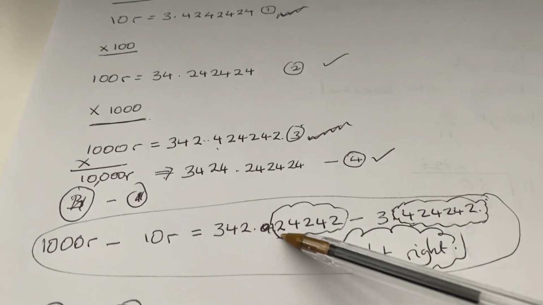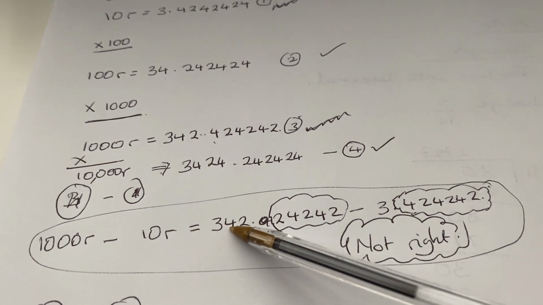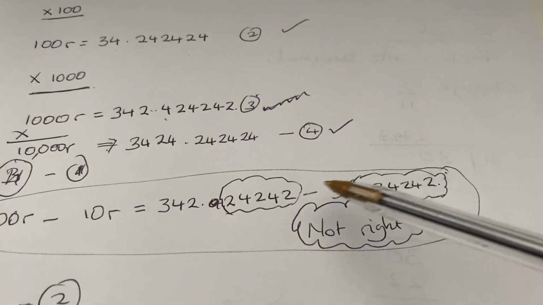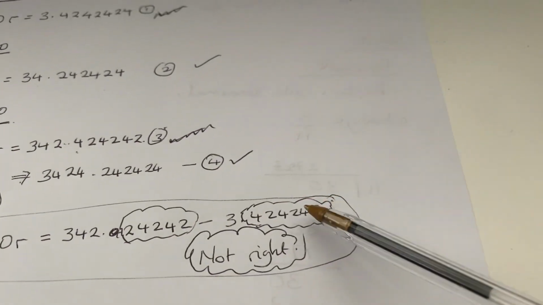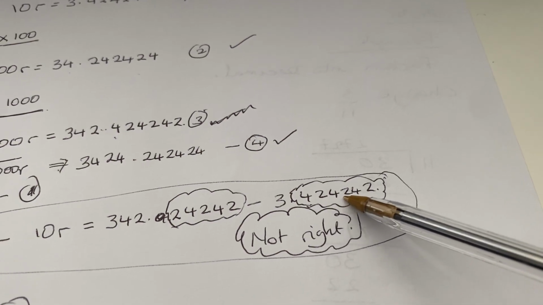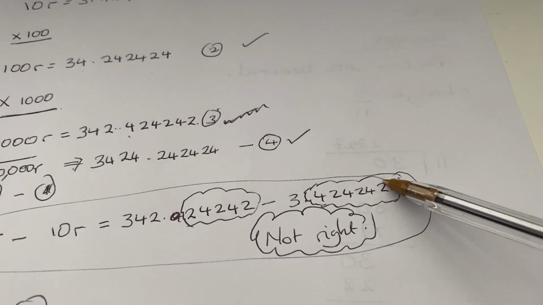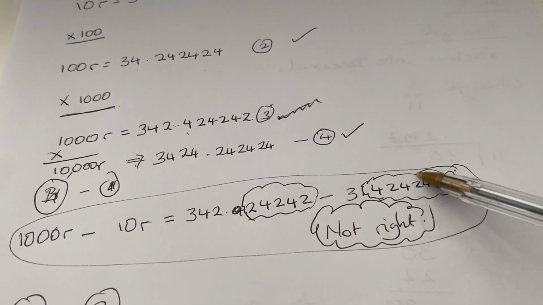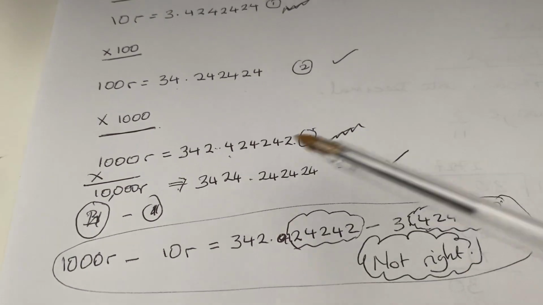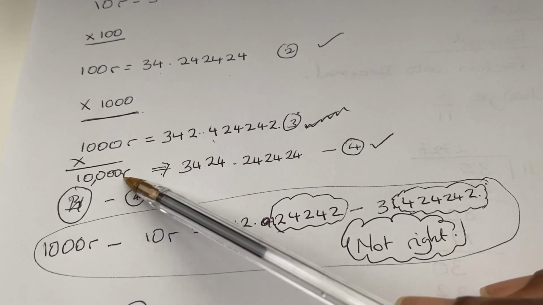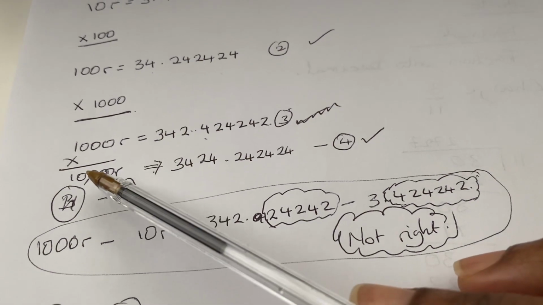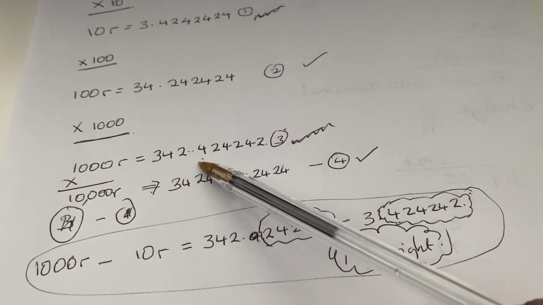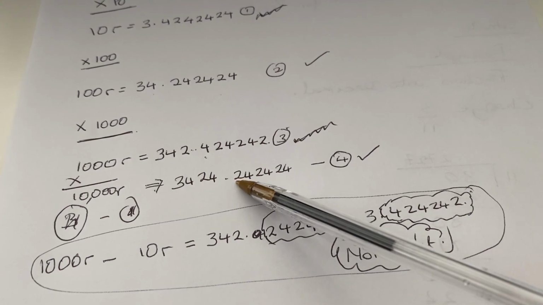Because if we subtract, look at it, we have 342.242424 after the decimal, but here we have 424242. So this will not be right. I left it here to show you. So I'll multiply again by 10,000. Here I have 5 zeros, so I'll move 1, 2, 3, 4, 5.